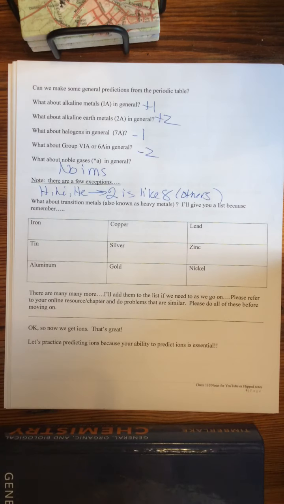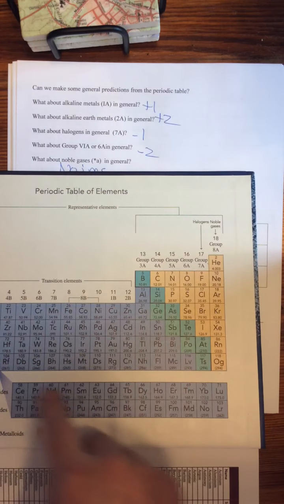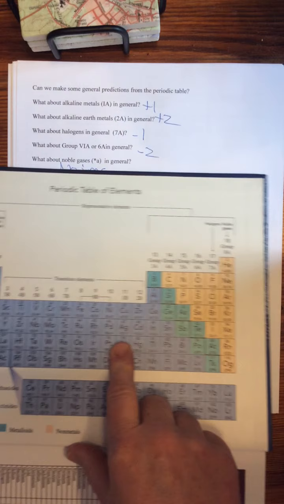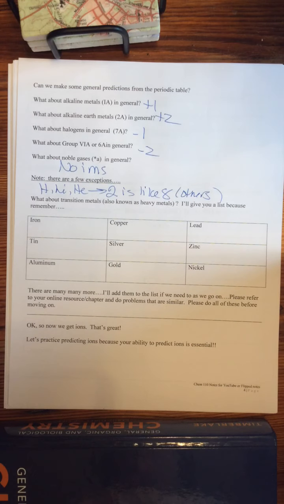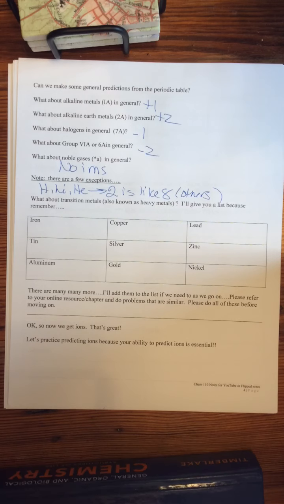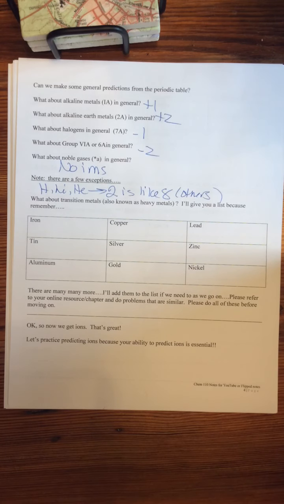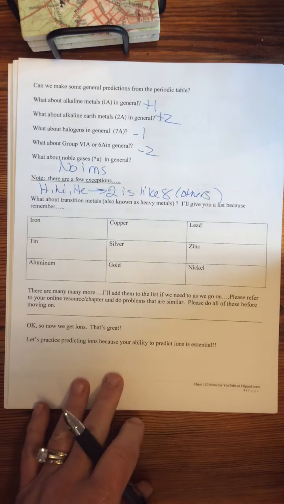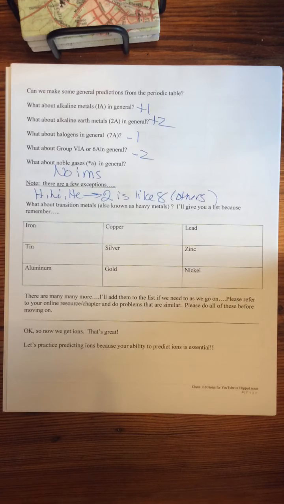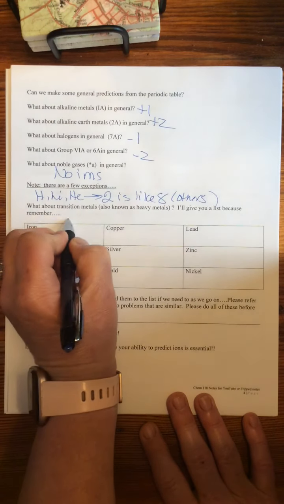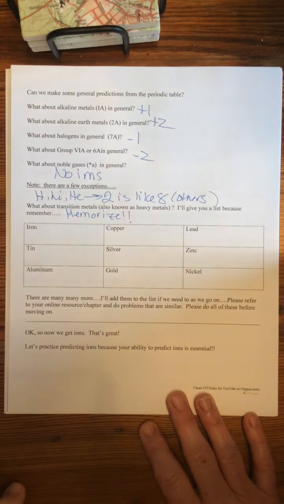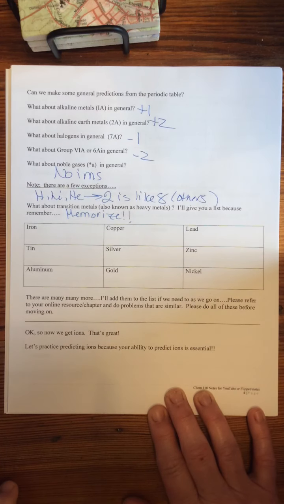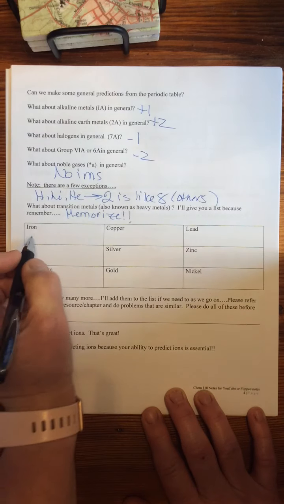All right, so now what about these right here and the heavy metals, tin and lead? Well, I'm just going to give you a list because the reality of it is the D block doesn't play by the same rules as the S and P block. Depending on the course that you're in, you will learn why, but usually that's left to a course for majors. So I'm going to give you a list, okay, and this you have to commit to memory, okay? All right, so they are what they are. They're just on a list.